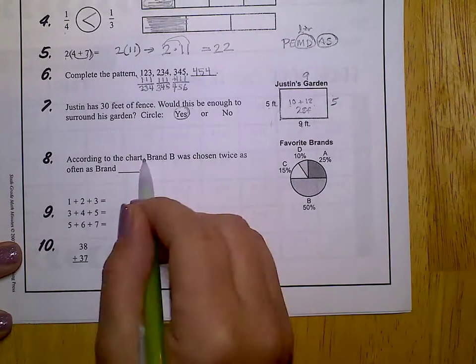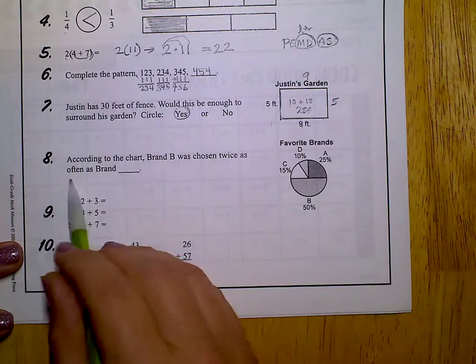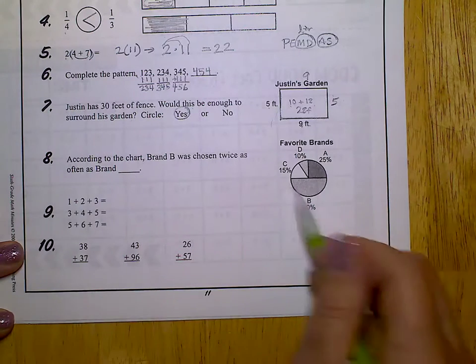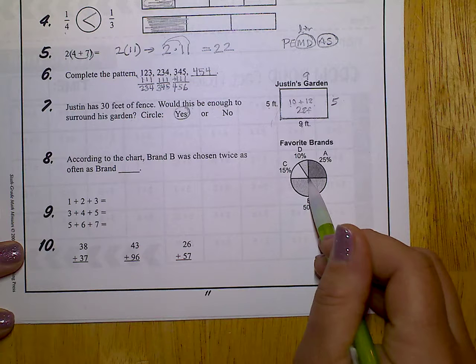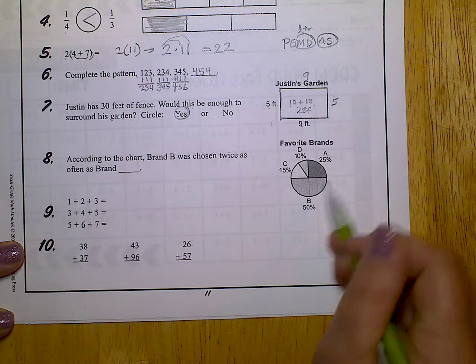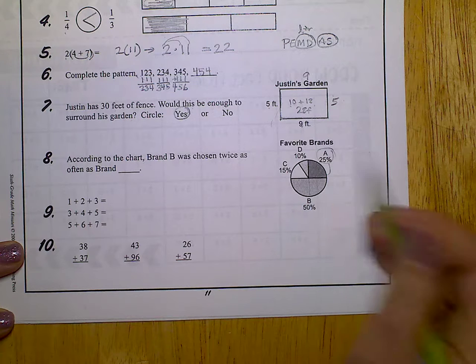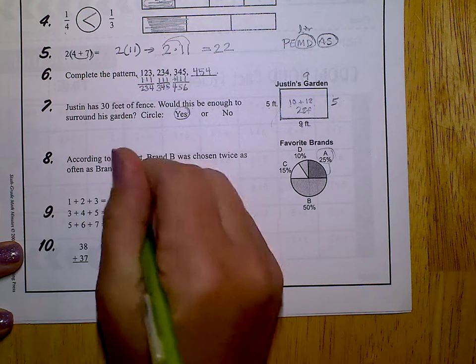According to the chart, brand B was chosen twice as often. So brand B. So which one is half of B? Well, it'd be A. Brand A.